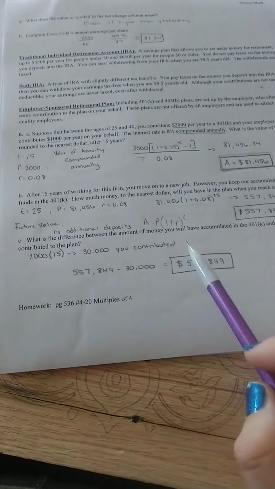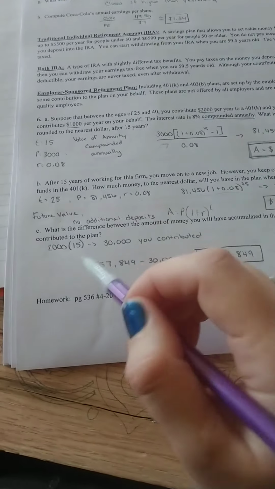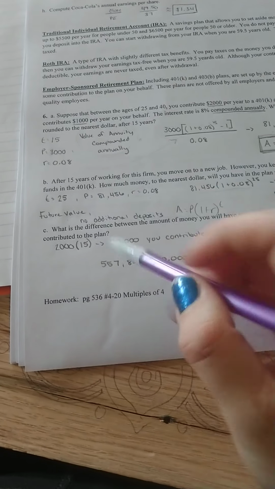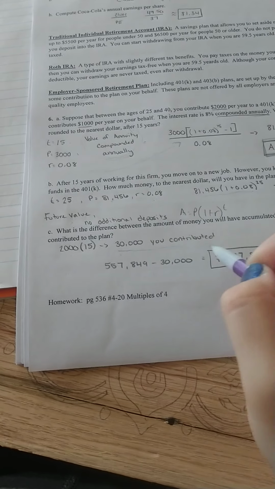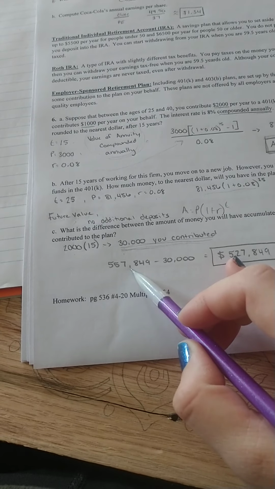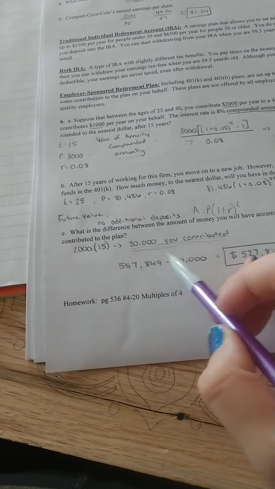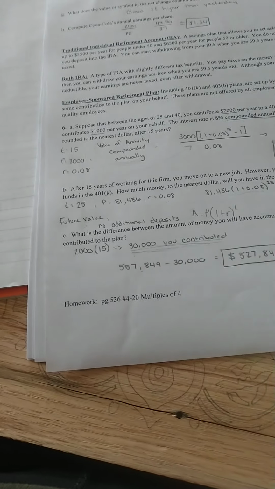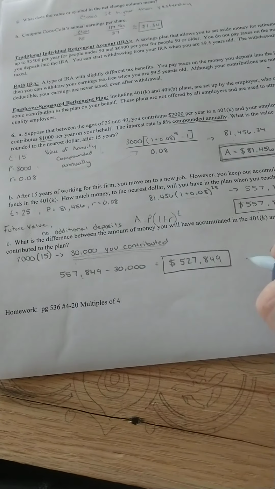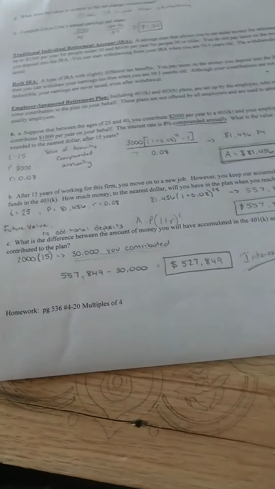So what is the difference between the amount of money you will have accumulated in the 401k and the amount you contributed? You put in $2,000 for 15 years, and that was given to you up here. So you contributed $30,000 to this 401k. So take your total amount, your $557,849, and subtract the $30,000 that you contributed, and you're left with $527,849 that accumulated in interest, which is a nice chunk of change.